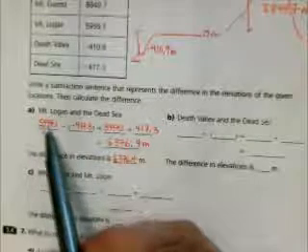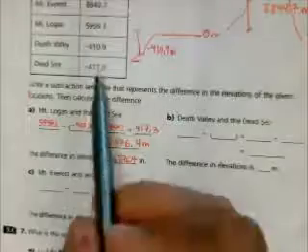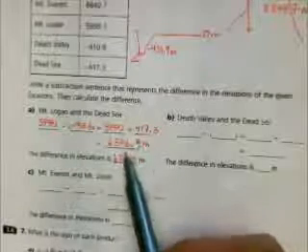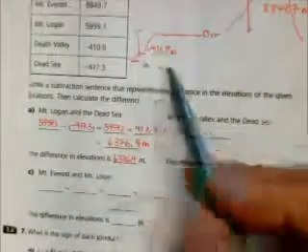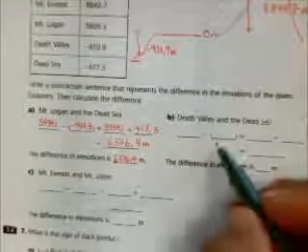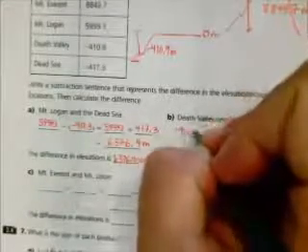I'm going to move that up a little bit. Okay, so Mount Logan was 5,959.1. The Dead Sea was negative 417.3. I'm getting that information from up here. And then two negatives side by side make a positive. That means the difference between Mount Logan, let's say this is Mount Logan up here, and the Dead Sea is a difference of 6,376.4 meters.